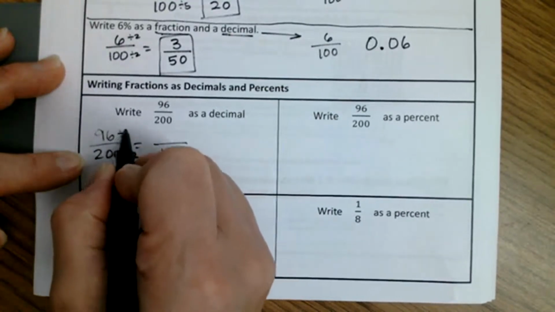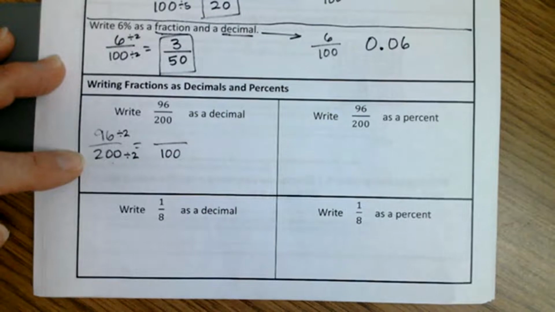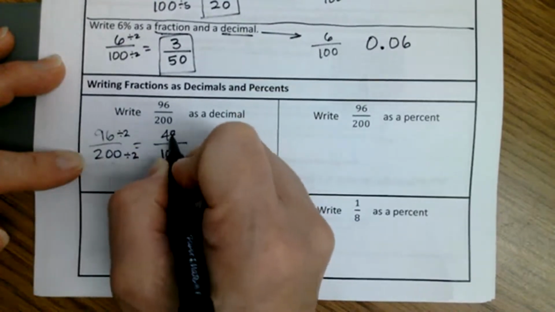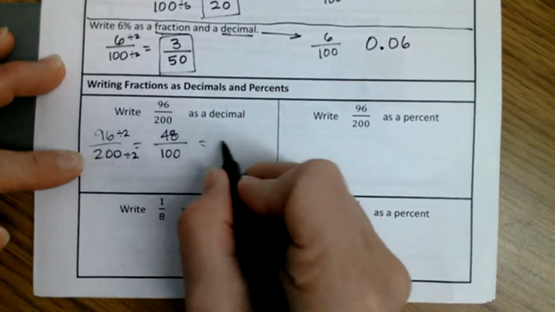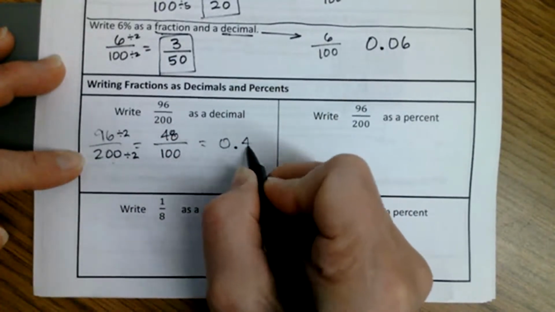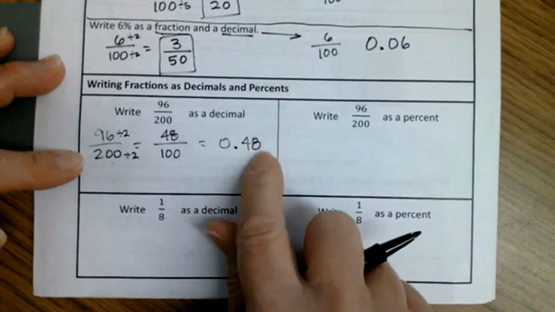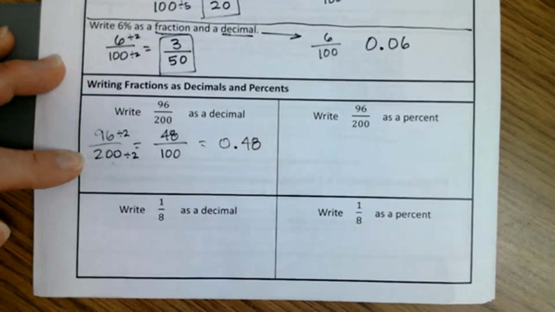So if I divide 96 by 2, and you can use a calculator during this module, you will get 48. So now I have 48 100ths. So that as a decimal is 0.48, because that 8 is in the 100ths place.